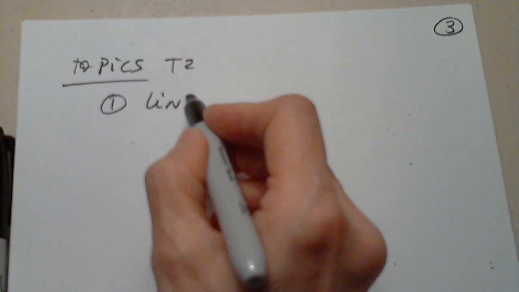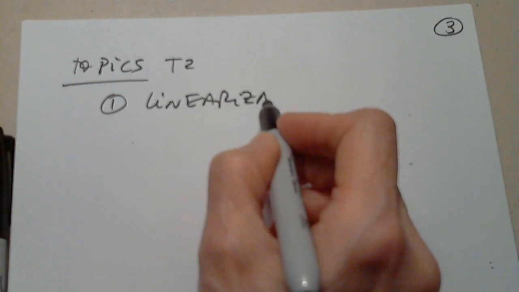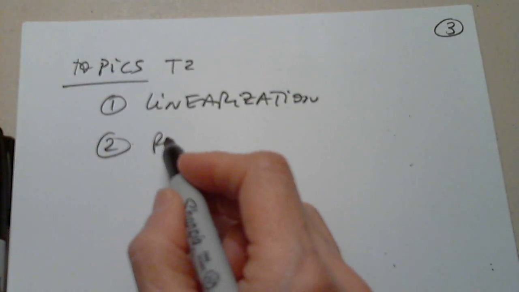So I'm going to make a list of topics now. So topics for test 2. Number 1 that we just discussed, linearization, approximating a function using the tangent at that point, using a line at that point. Okay, so that's one question. The second one, related rates.